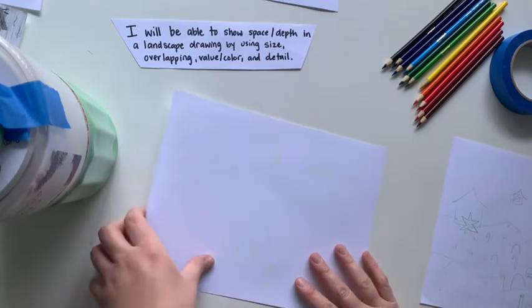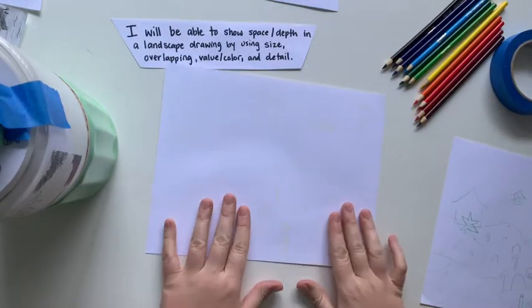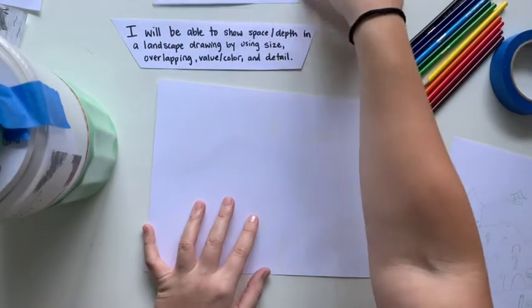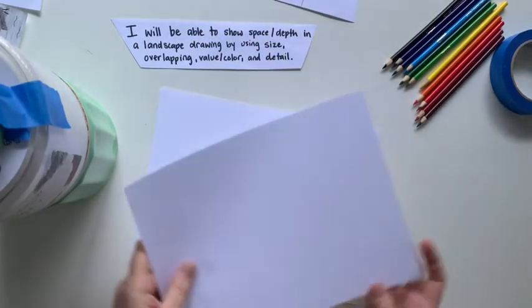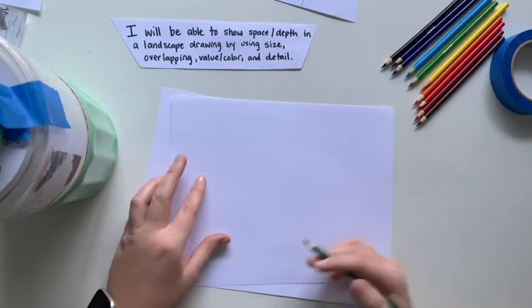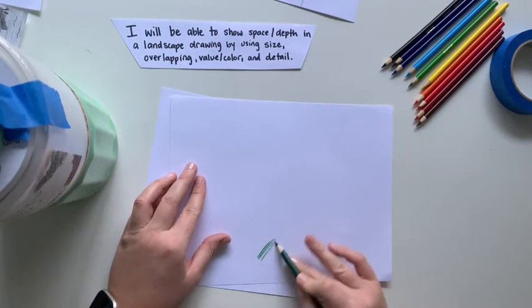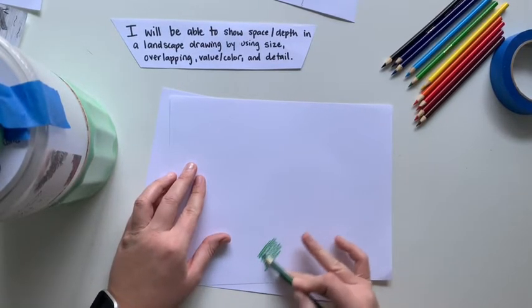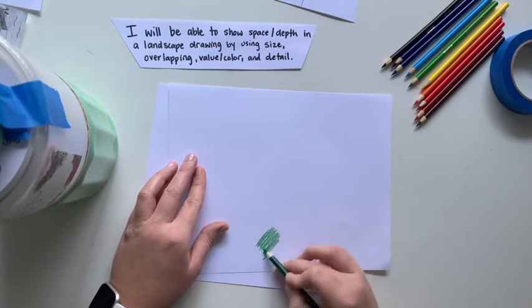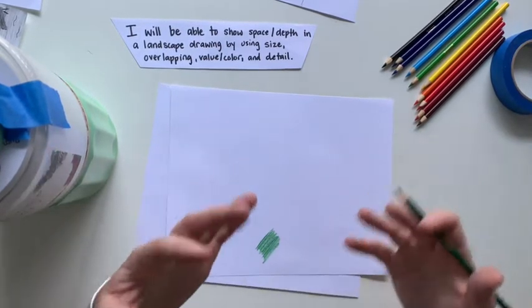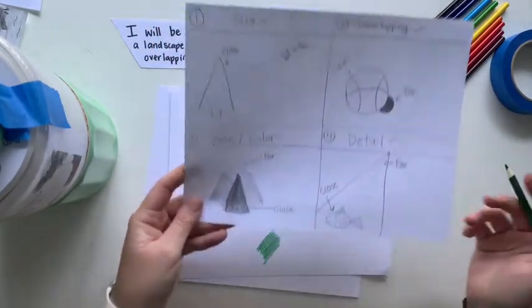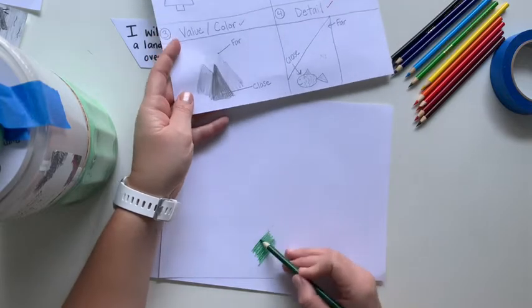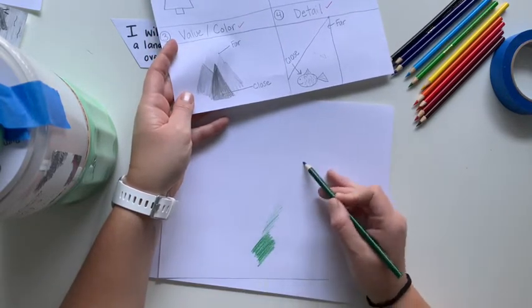The next step, so step one was to plan and map lightly your hills. We didn't really practice our value, color, and detail yet because that's what's gonna happen when we shade. When you shade something in the front, it's going to have darker value. Value is the lightness or darkness of an object. So when something's really close to you, it's nice and dark or bright or clear. And when something gets faded in the back, it's really light and hard to see.